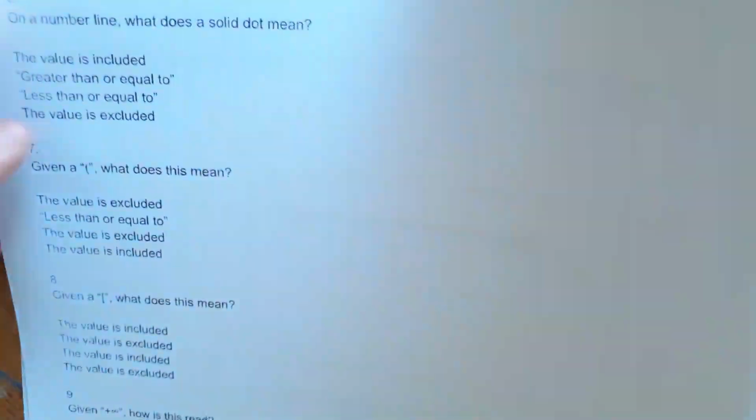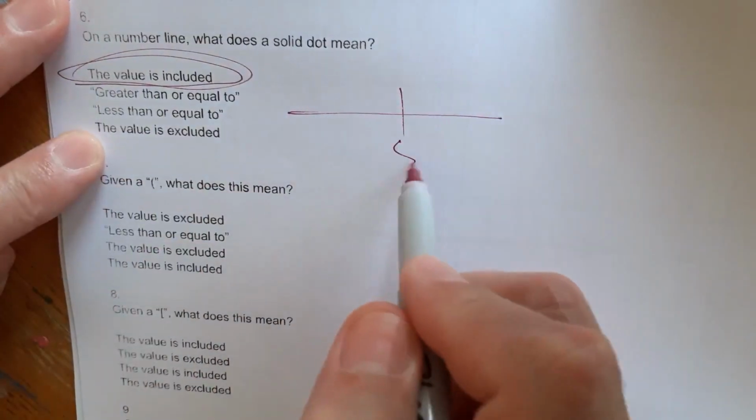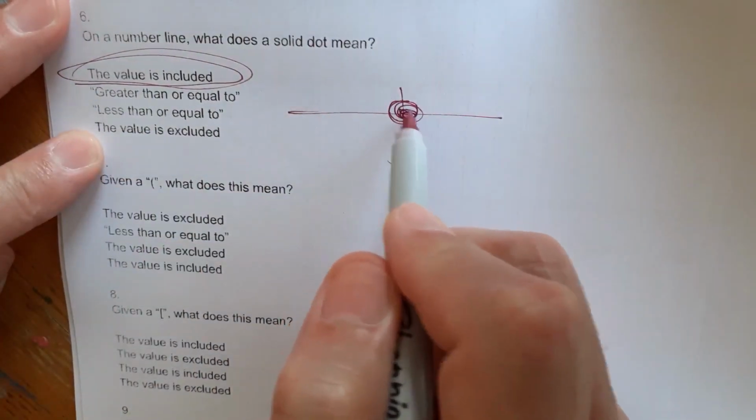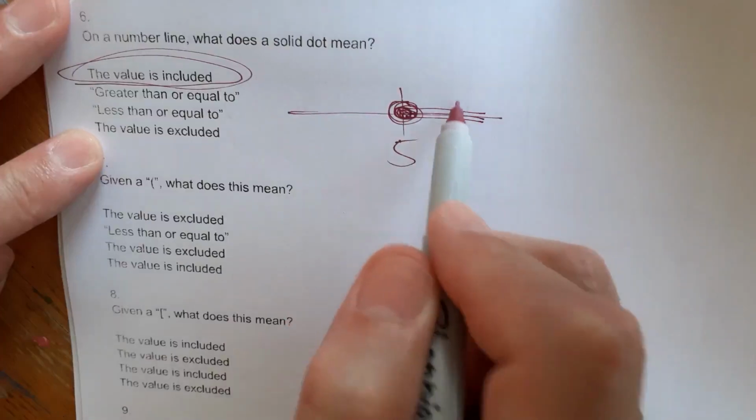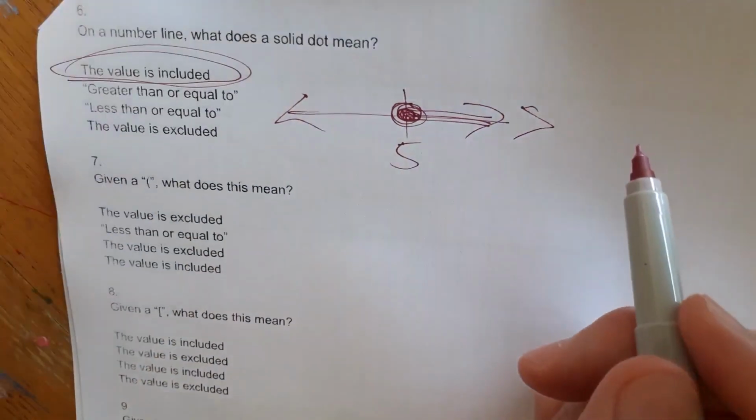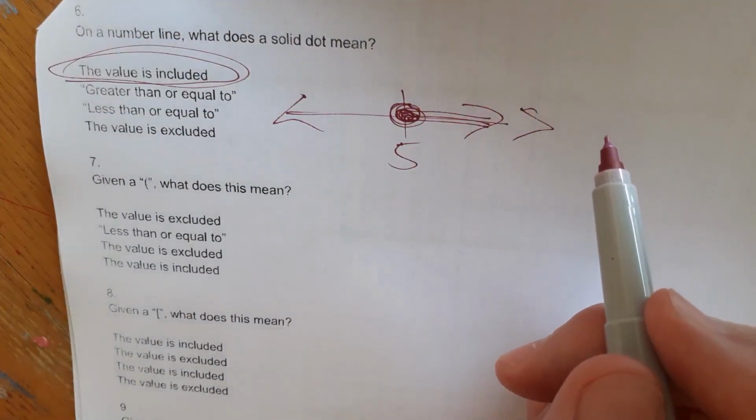If we want to include the value in the set, we need a solid dot. So on a number line, what's a solid dot mean? It means the value is included. So same situation, if this were a 5 and it's a solid dot, that means the 5 is included. And go back and look at different parts where we talk about inequalities and set notation. Now we're going to roll into that.